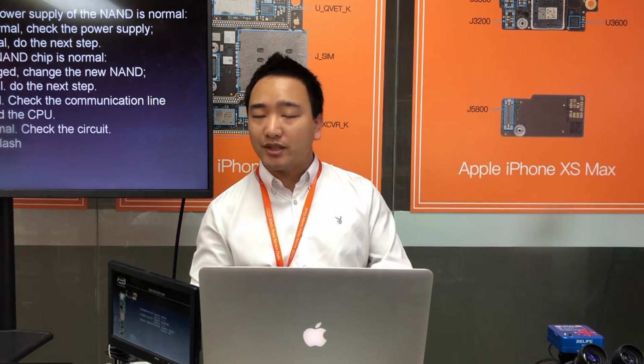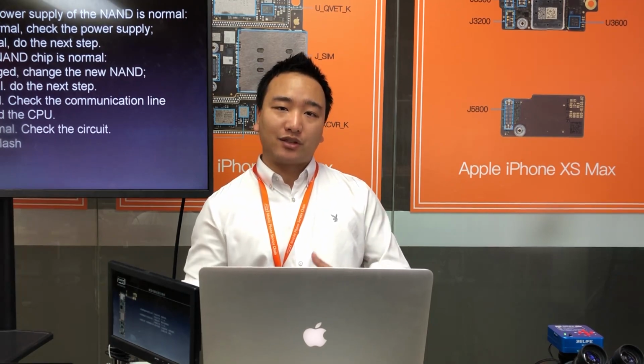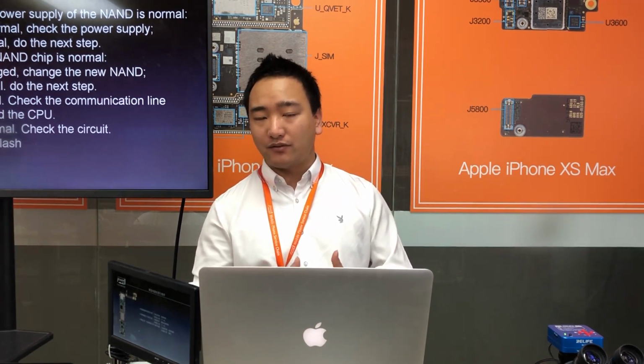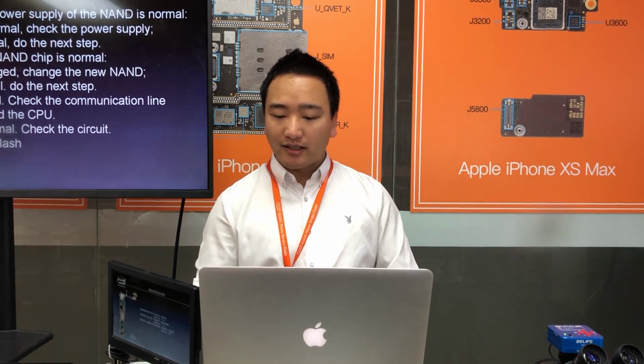For the phone to work normally, the CPU needs to work normally. If the CPU cannot work normally, we need to check the power and the signals, the clock signal and the reset signal. And when we detect the clock signal, it has some problem.